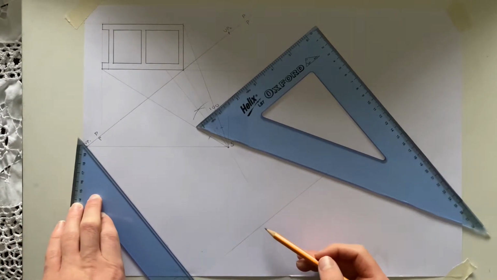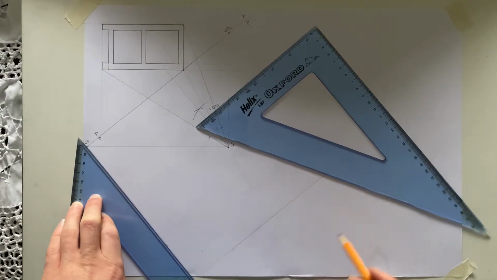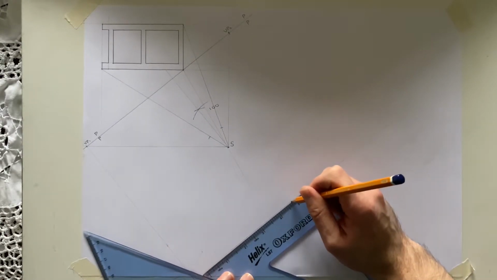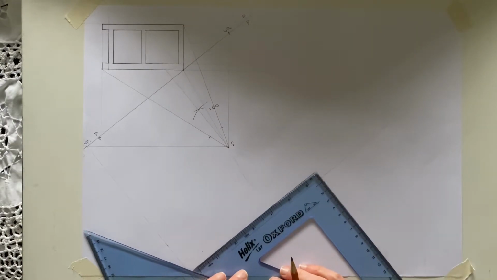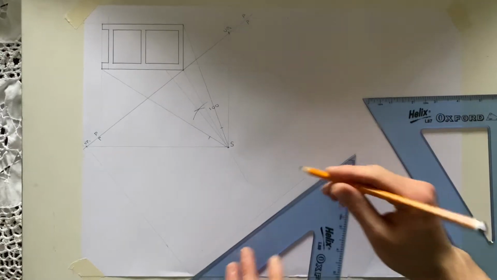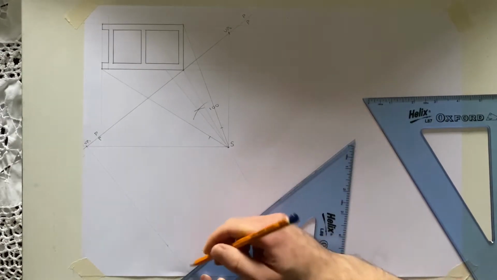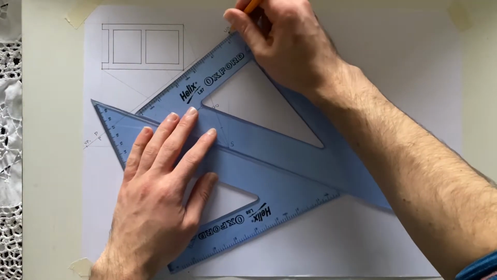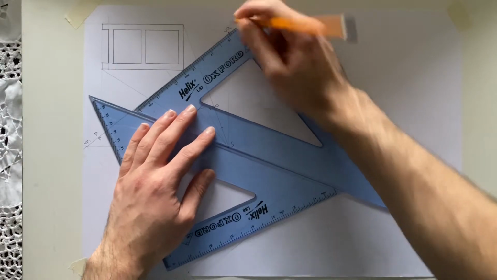So what I'll do is I'll move this line up a bit slightly so that it hits off that line. So up to about here maybe. So you can see now that line just stays on my page there. And this is going to be my ground line then as a result. And my second vanishing point, I can take that out there as well.